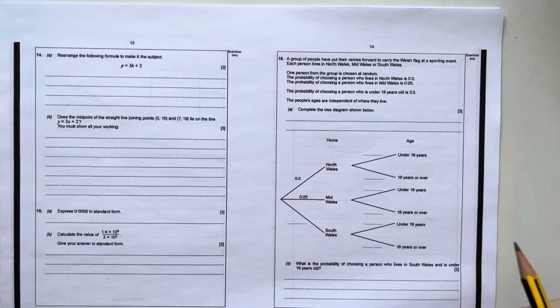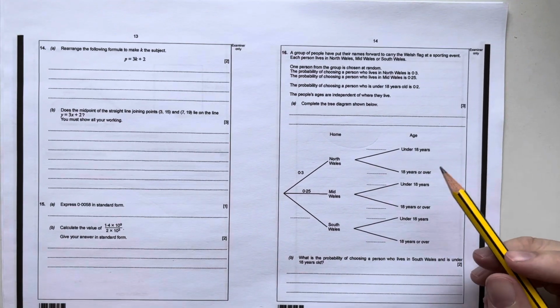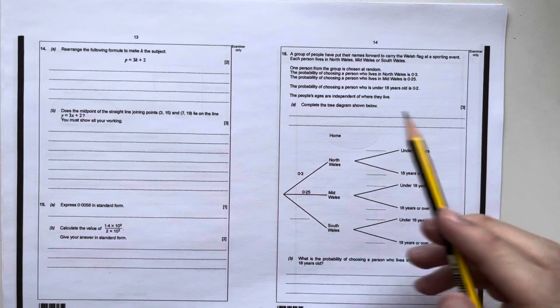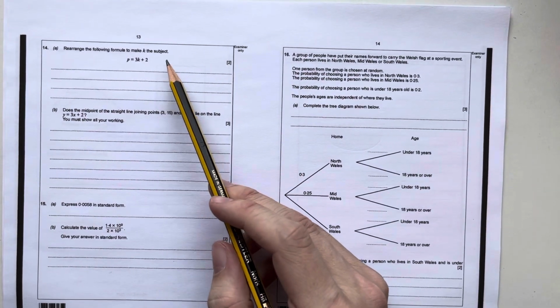Hi, so we're almost finished. This will be the second to last video on this paper. So rearrange the following formula to make k the subject.